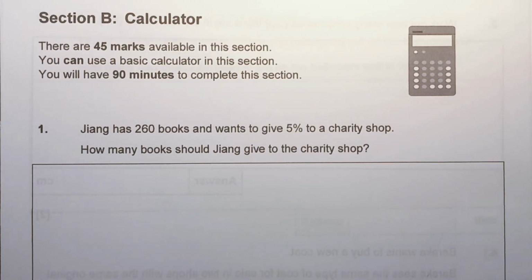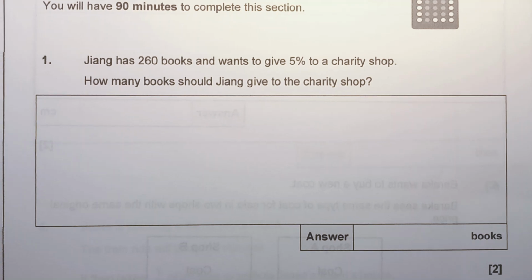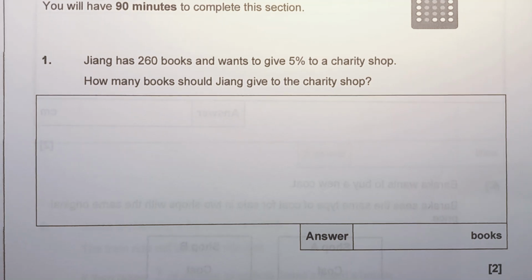So now we move on to the calculator section. Okay. Jang has 260 books and wants to give 5% to a charity shop. How many books should Jang give to the charity shop?